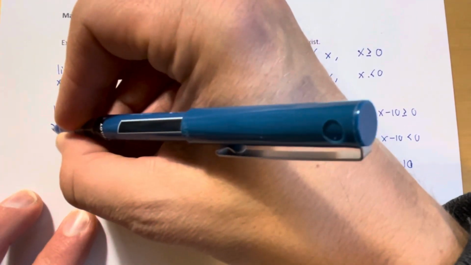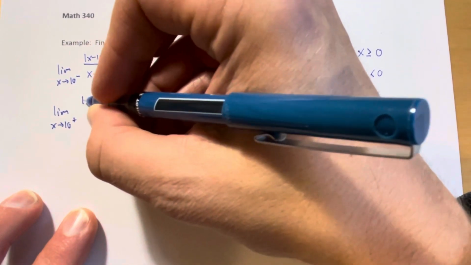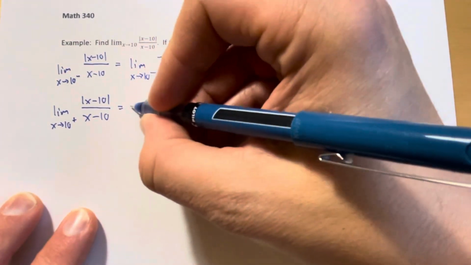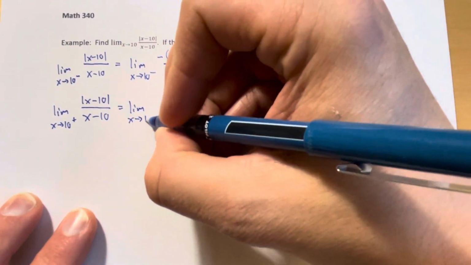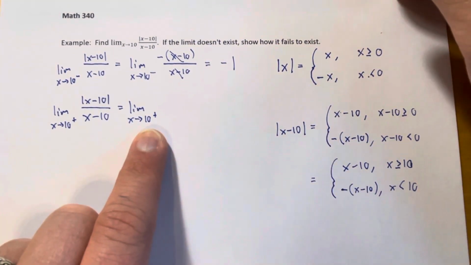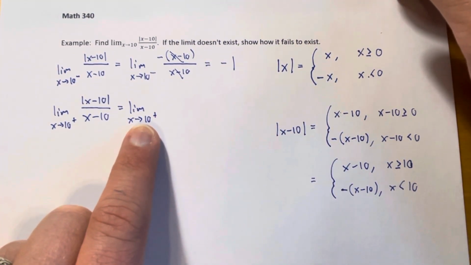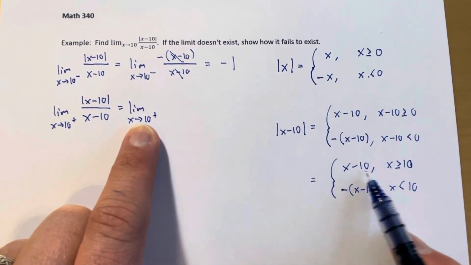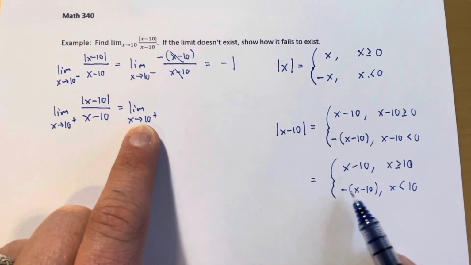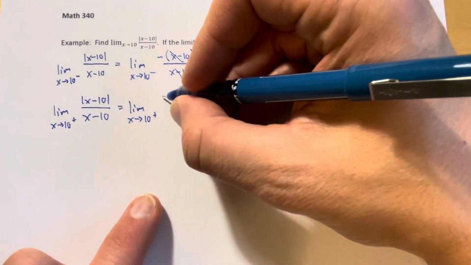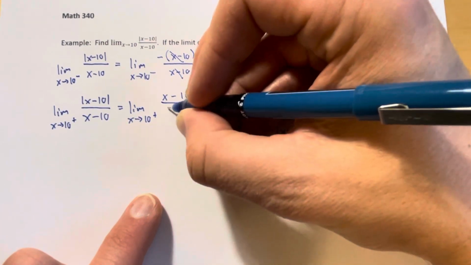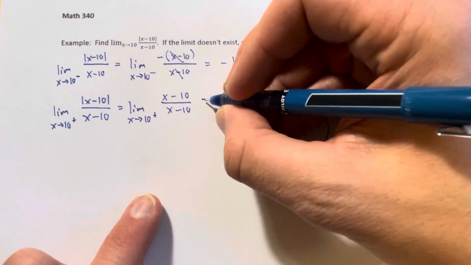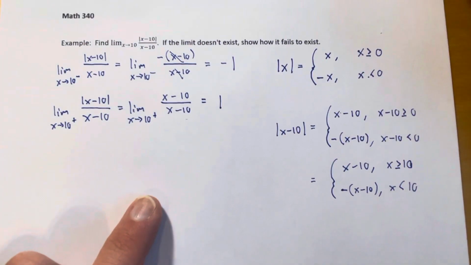What is that limit if we approach 10 from the right? So again, I'm writing this out. But now, if I'm approaching 10 from the right, I'm using numbers for x that are slightly larger than 10 to approach 10. And in my piecewise function, if x is larger than 10, we use this. We use x minus 10 as opposed to negative quantity x minus 10. So that numerator just becomes x minus 10 now over x minus 10. And clearly I have a number over itself that's going to be equal to 1. That limit goes to 1.